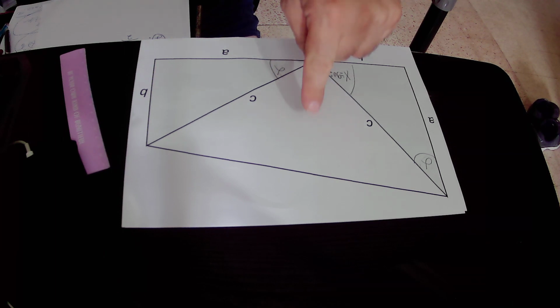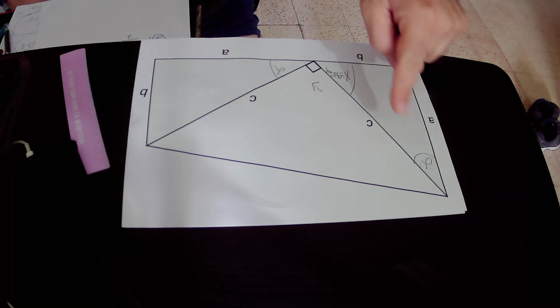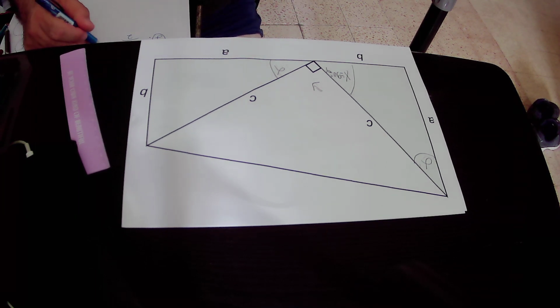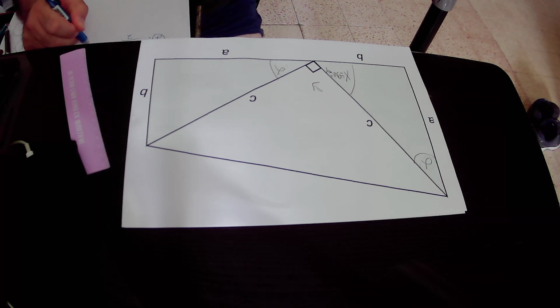What is the area of the middle triangle? The area of the middle triangle is the base of the triangle times the height to the base divided by 2. So the base of the triangle is c, and the height of the triangle is also c divided by 2.